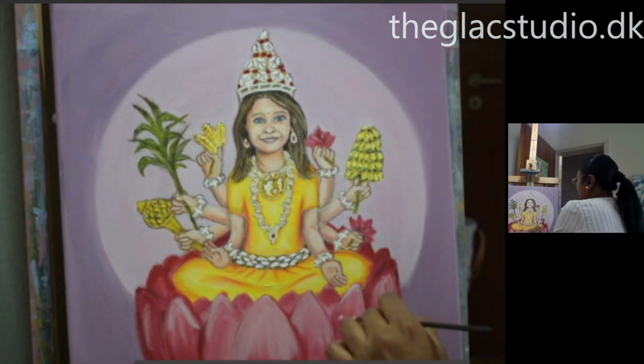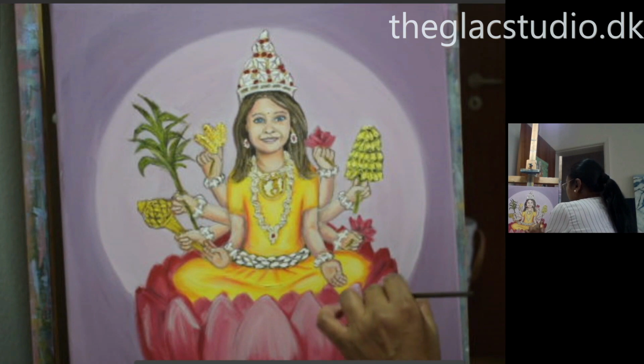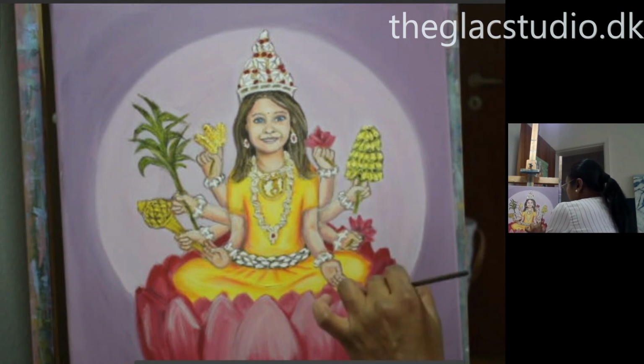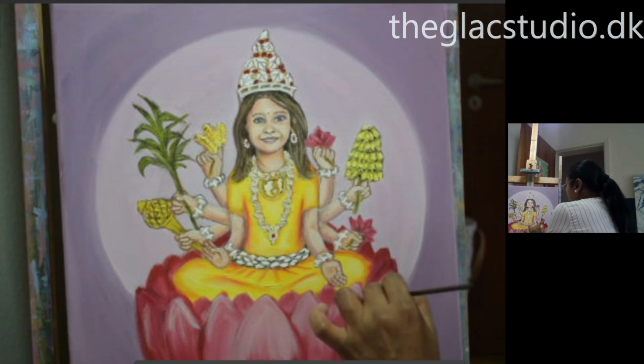Okay, I've done the markings for the petals that are in the front. You'll see the full look of it in a while.